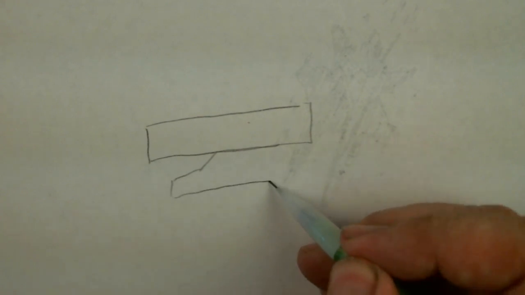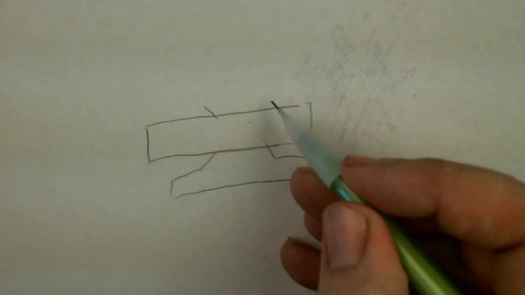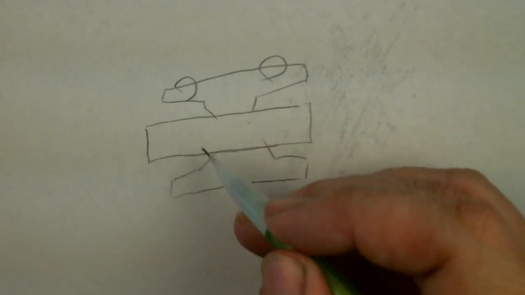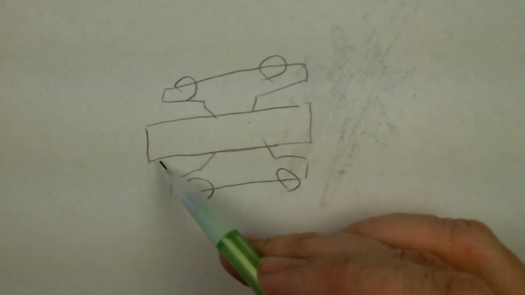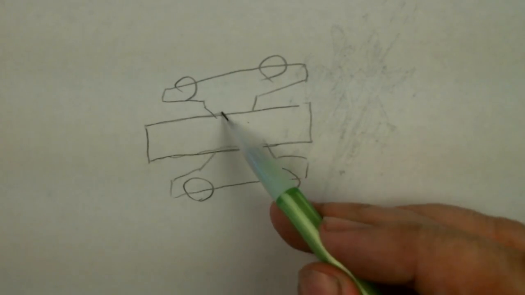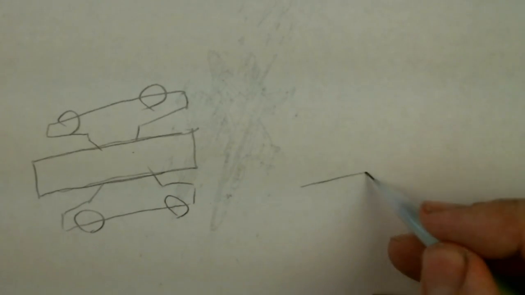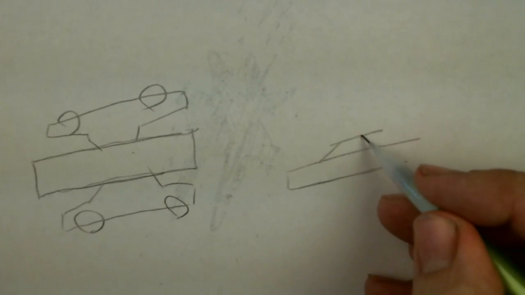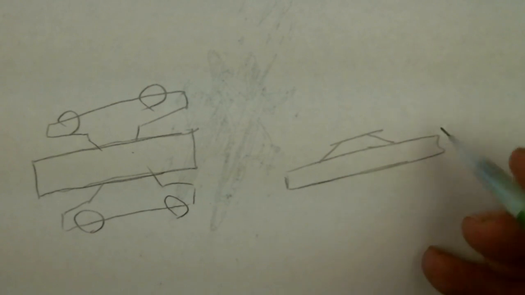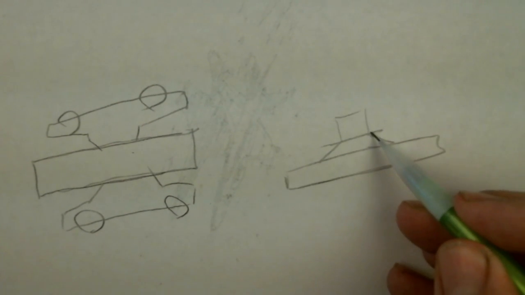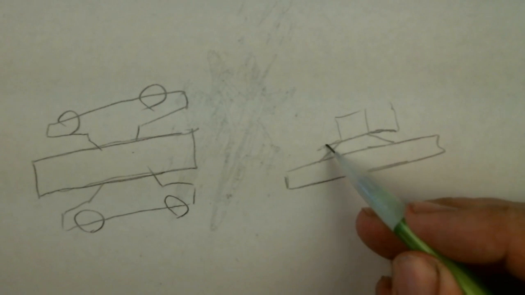Now, the last time we did it, we did something like this. And these lines were straight. We're going to do something a little different with this one. Here's our car. These lines are not going to be straight. These lines are going to go out slightly.